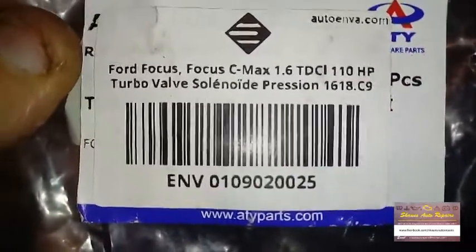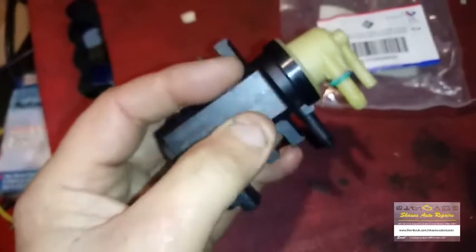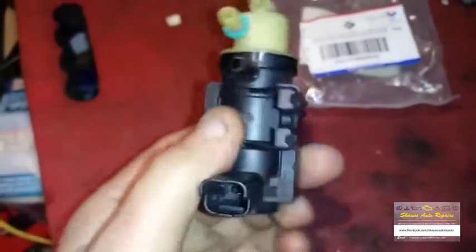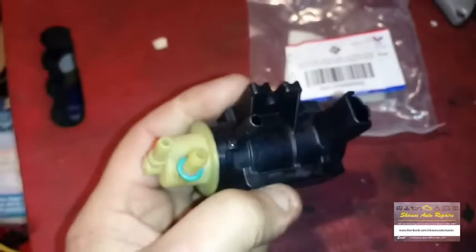For those that want to know what the part number is, it is, will it focus on there? There we go. It's quite a weighty unit. This one, I think it weighs more than the old one. So we'll put that on and we'll give it another go.